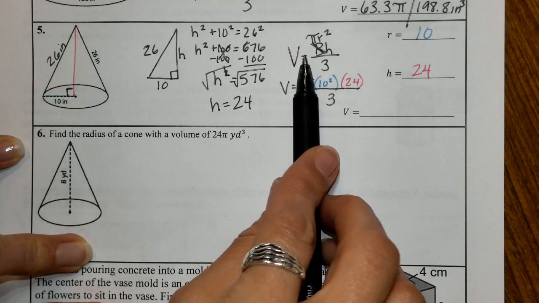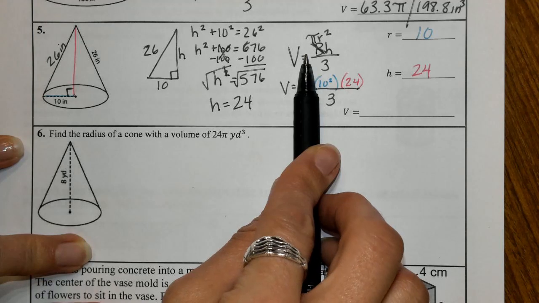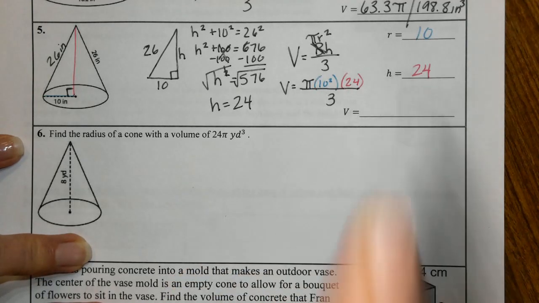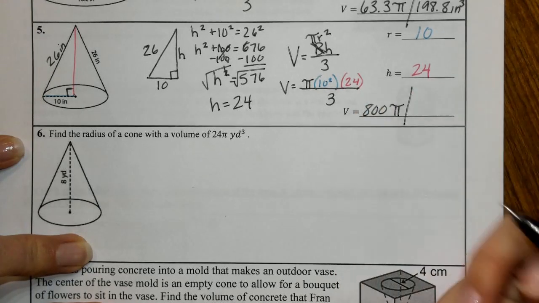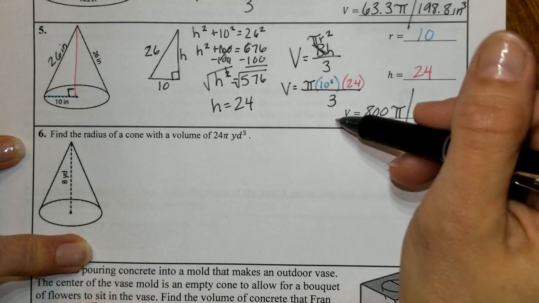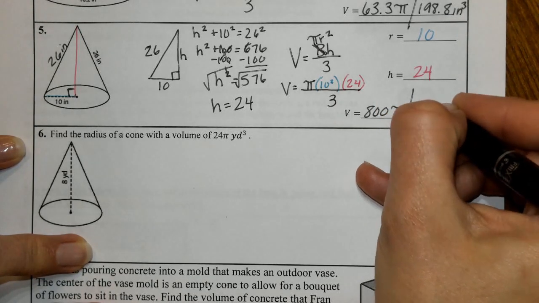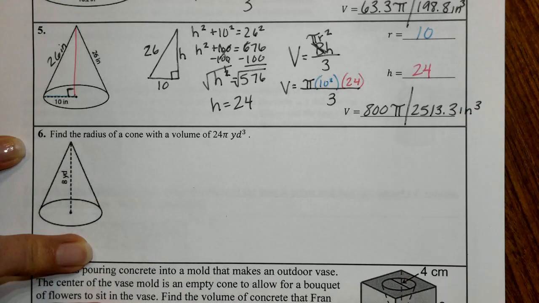Exact volume, plugging that in, what you see, 10 squared times 24, all over 3. We're going to wind up with 800 pi. Rounded to the nearest tenth, plugging pi into the calculator exactly what's here, we're going to get 2,513.3 inches cubed.